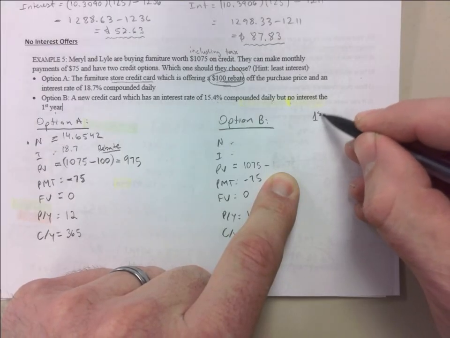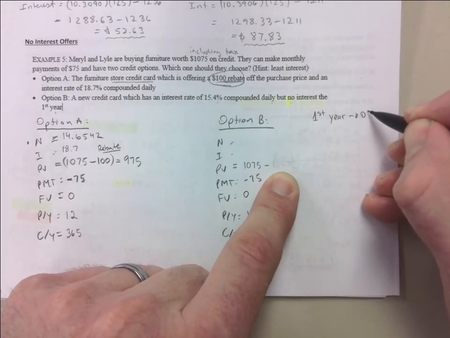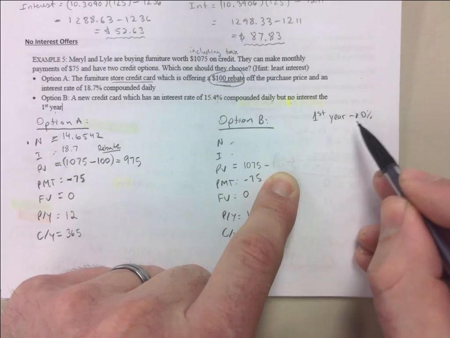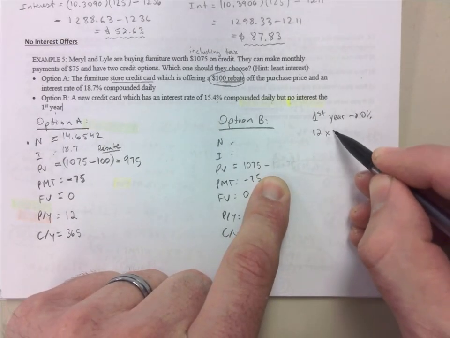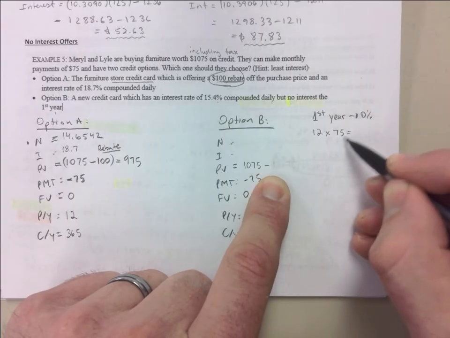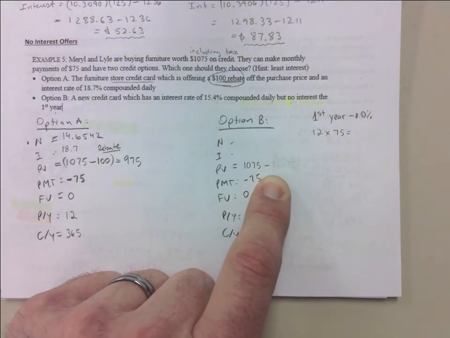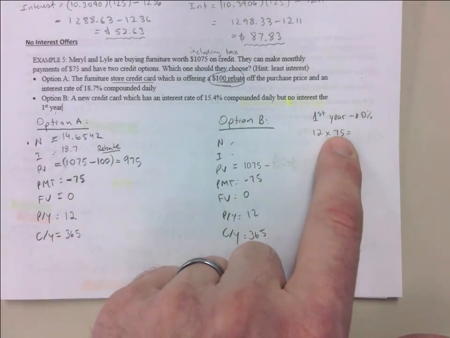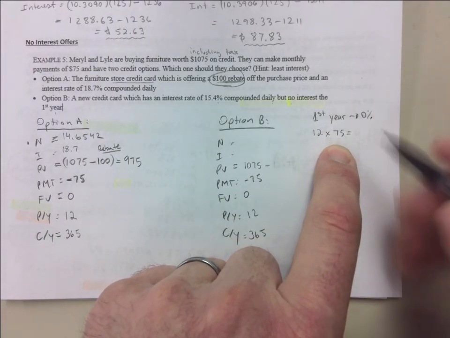First year, 0 interest. Okay, they don't charge you any interest, which means that the 12 payments made, all of the $75, the entire $75 is going to go towards paying off what you owe them. They're not going to take any interest off of that. So let's do that on the side. That's 12 times 75.